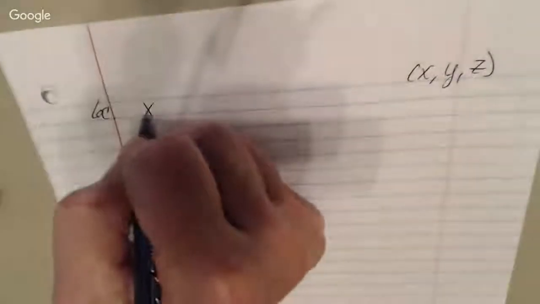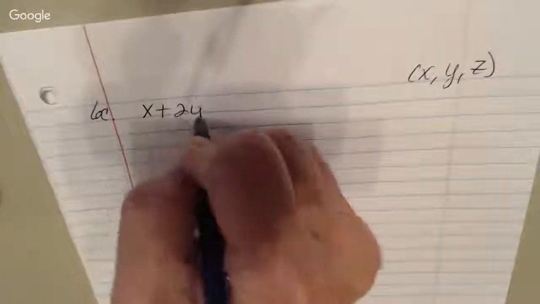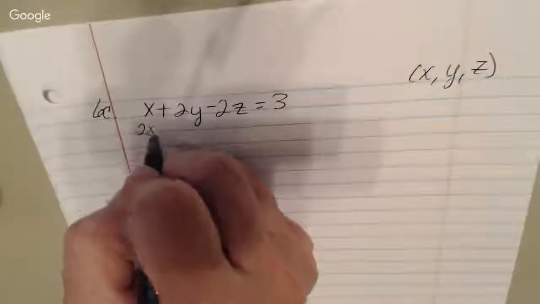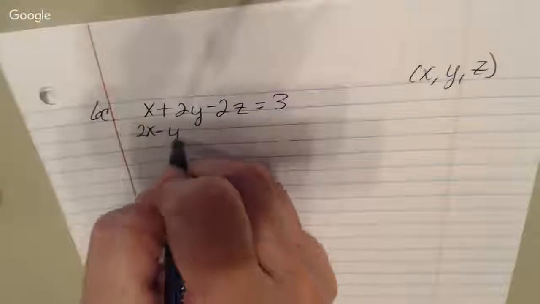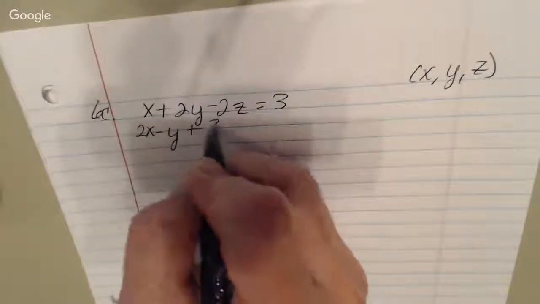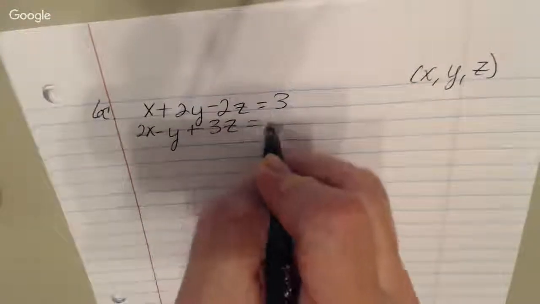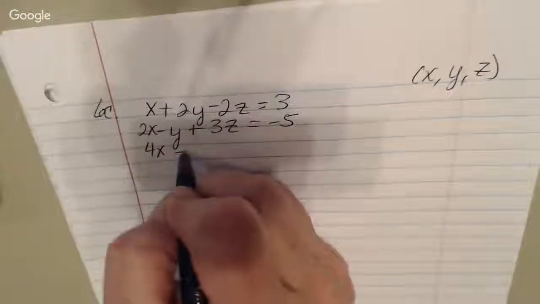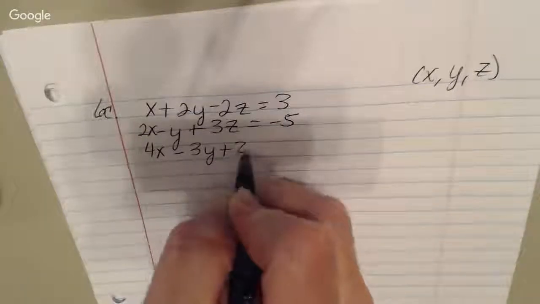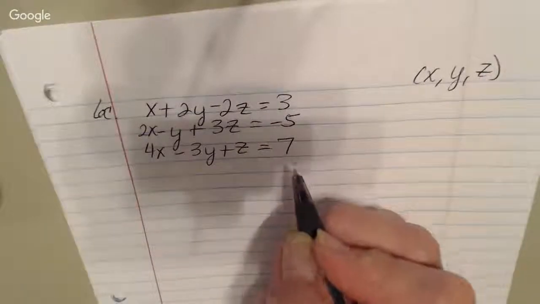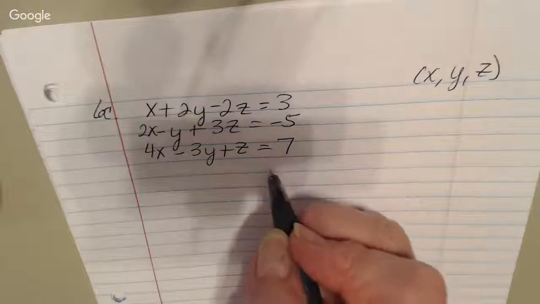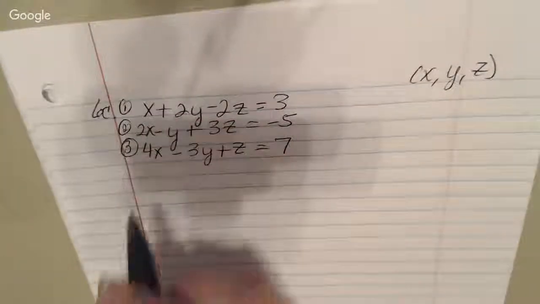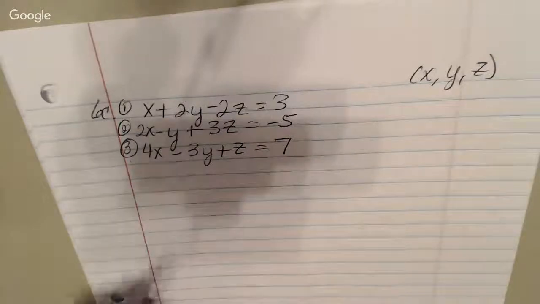So I've got x plus 2y minus 2z equals 3. I've got 2x minus y plus 3z equals -5. And I have 4x minus 3y plus z equals 7. Now, I like to label these so that I don't get confused. So I've got equation 1, 2, and 3.